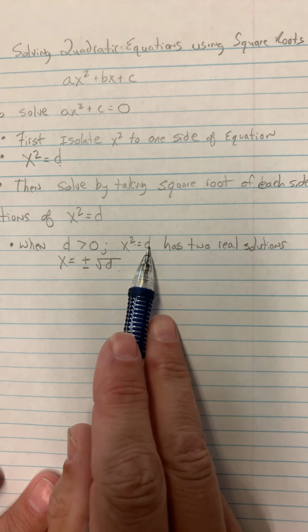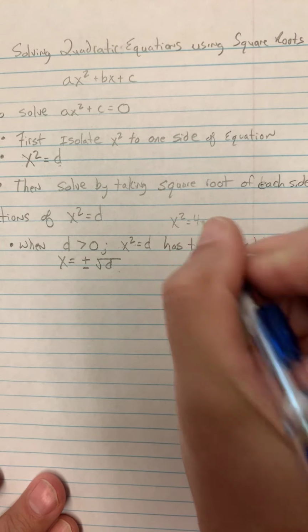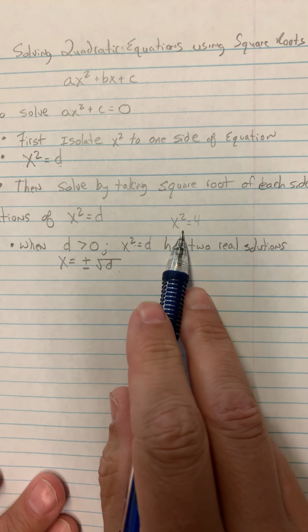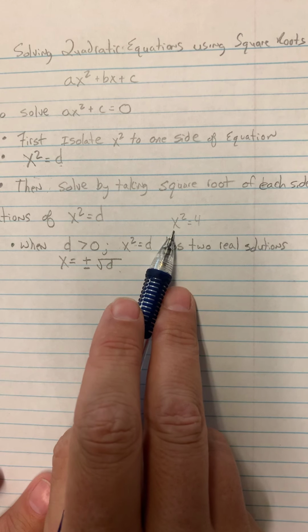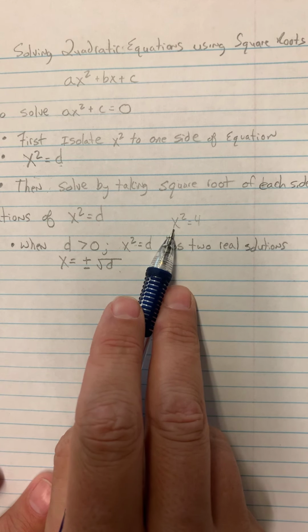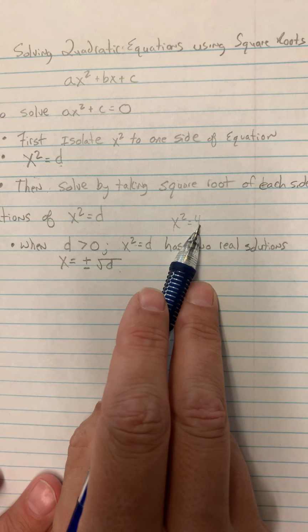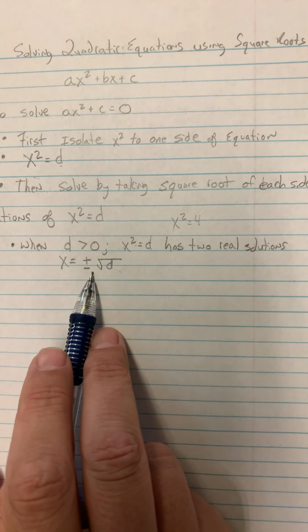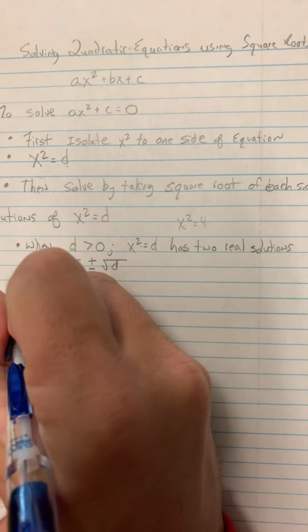So let's say this was x squared is equal to 4. Just going to jot that down right there. To solve it, take the square root of both sides. What number times itself gives me 4? Well, it could be 2, and also couldn't it be negative 2? We have talked about that. That should be review. Plus or minus the square root of d.